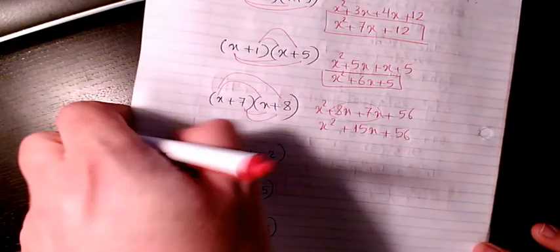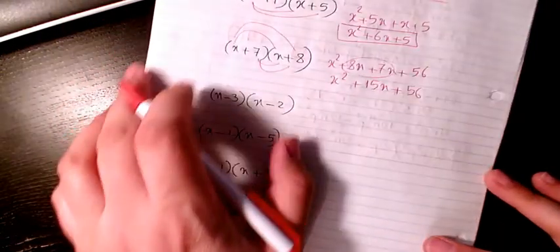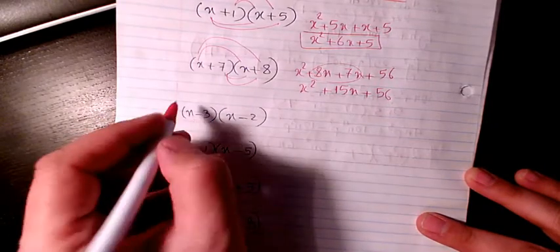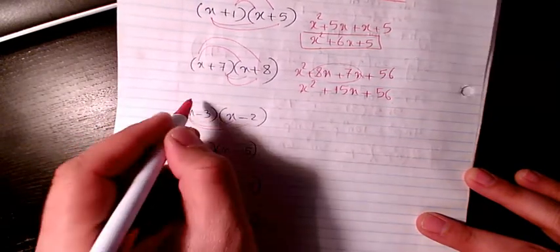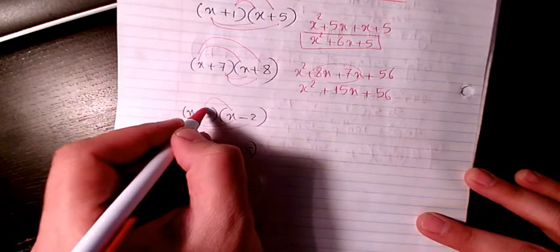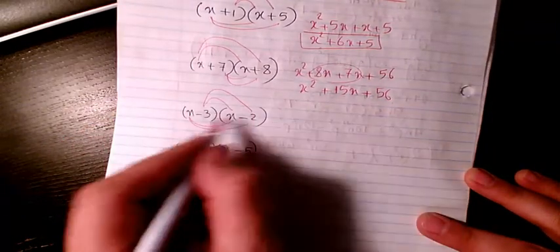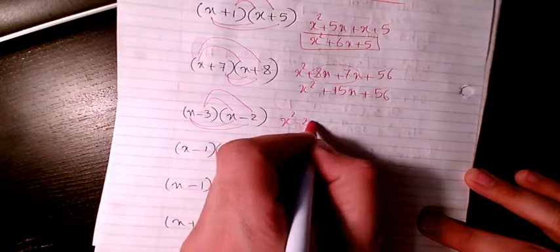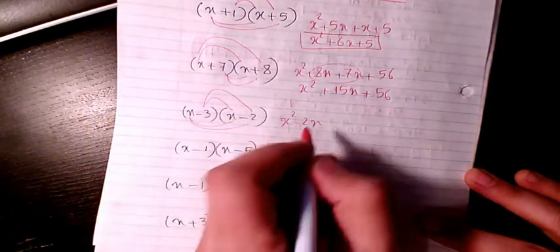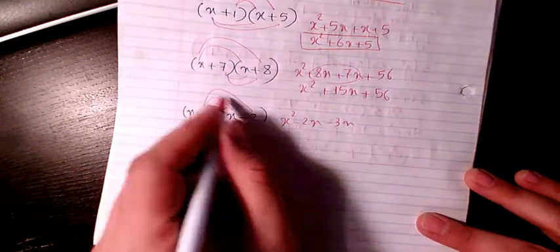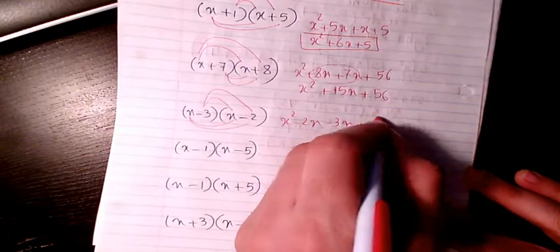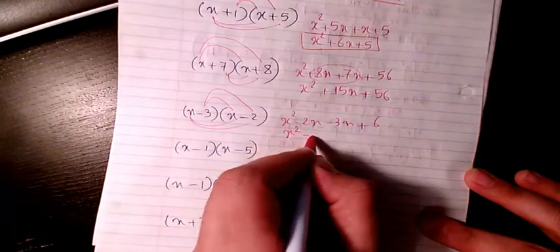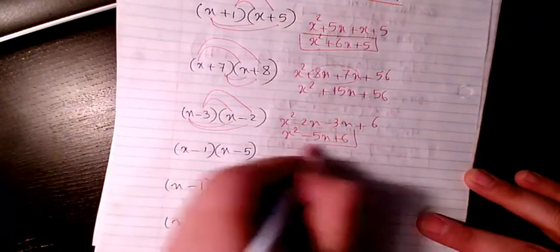Next one, I have (x - 3)(x - 2), so x times x, x times negative 2, negative 3 times x, negative 3 times negative 2. x times x, x squared, x times negative 2, negative 2x, negative 3 times x is negative 3x, and negative 3 times negative 2 is positive 6. So I simplify it, negative 2x and negative 3x will be negative 5x plus 6.